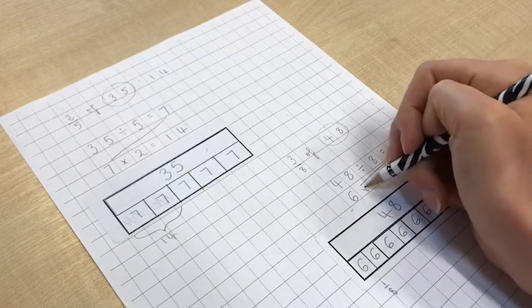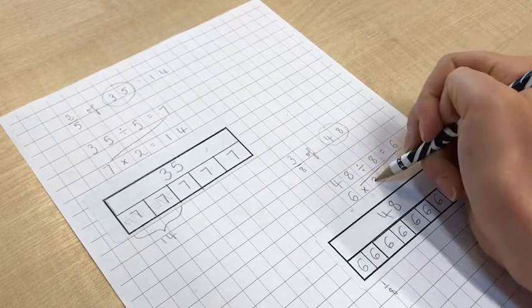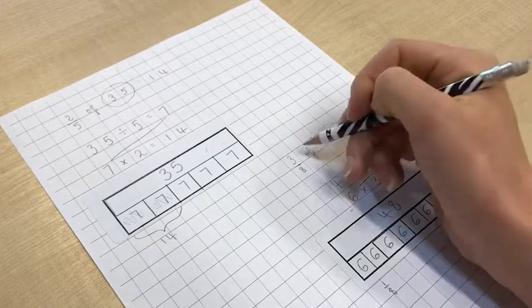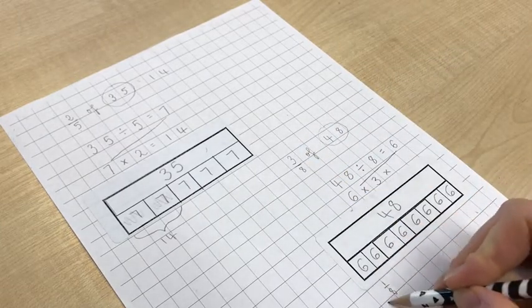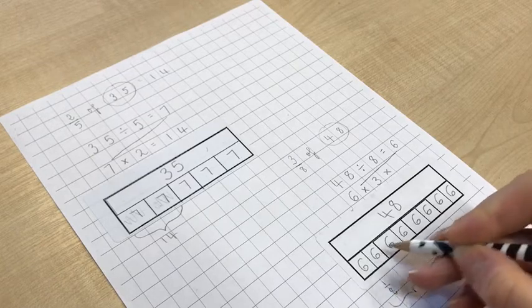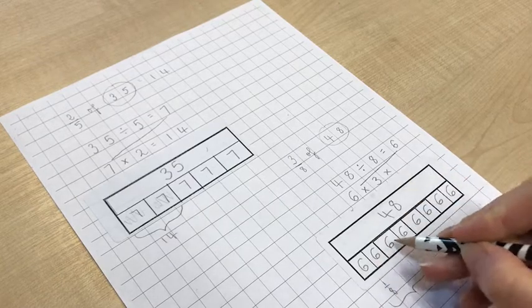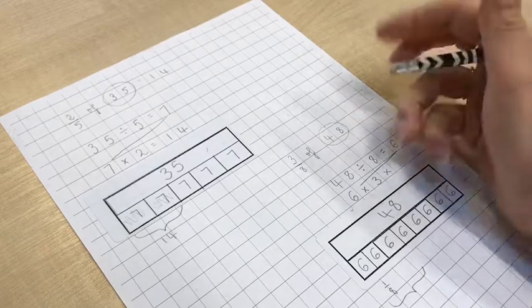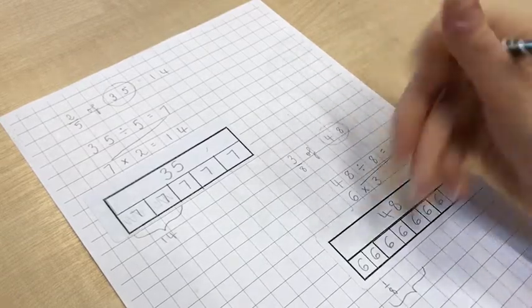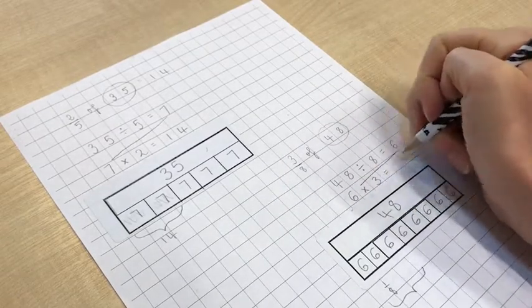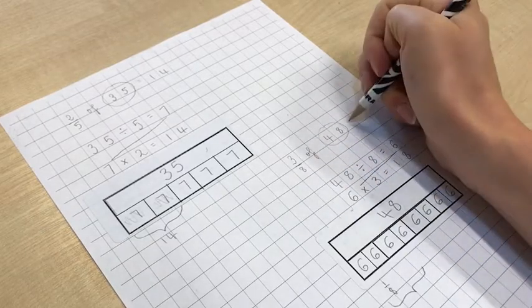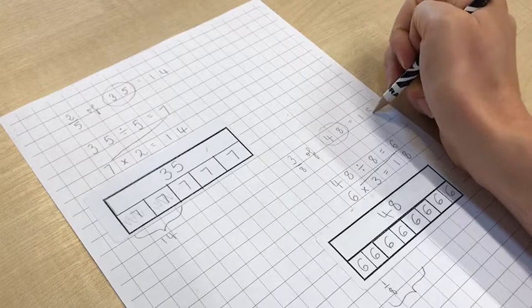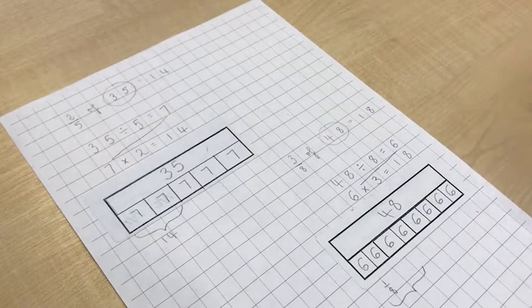And then we're going to multiply that by how many parts we want, which this time is 3. We want 3 of the 1/8, 3 of the equal parts. And if we add up those, or times it by 3, because there's 3 of them, we will get 18. So 3/8 of 48 equals 18. Have a go and see how you do.